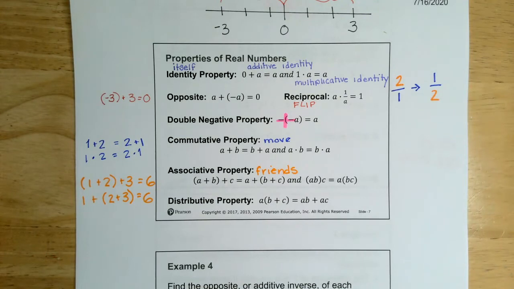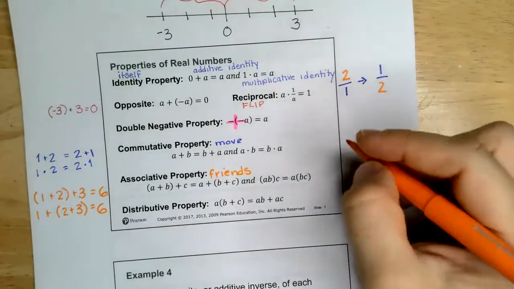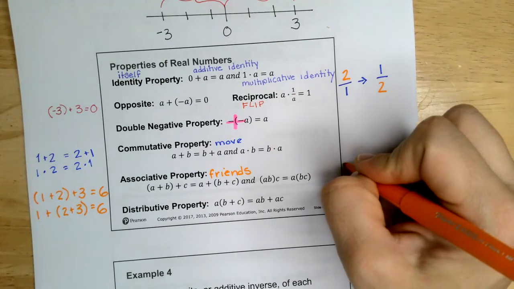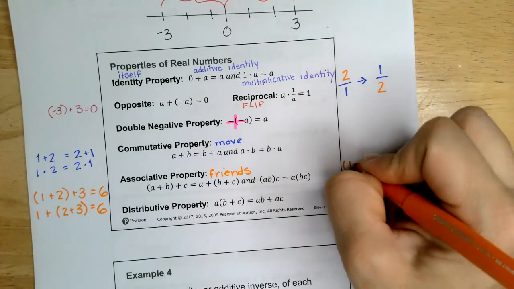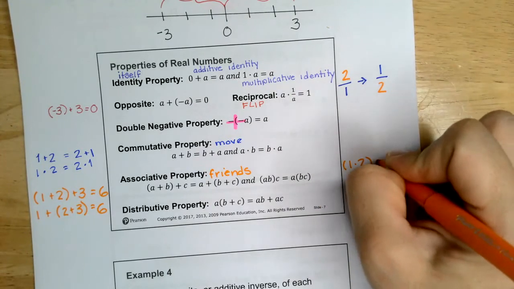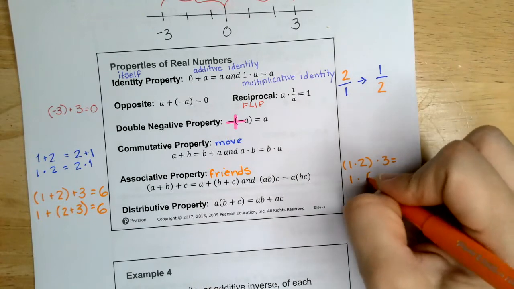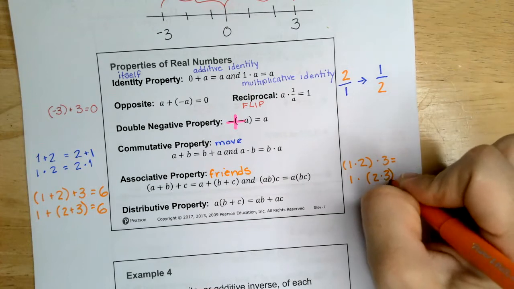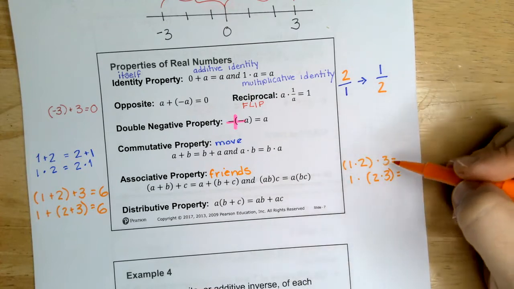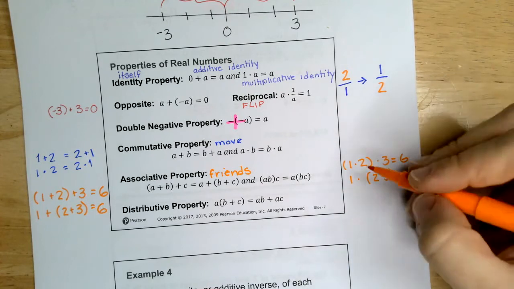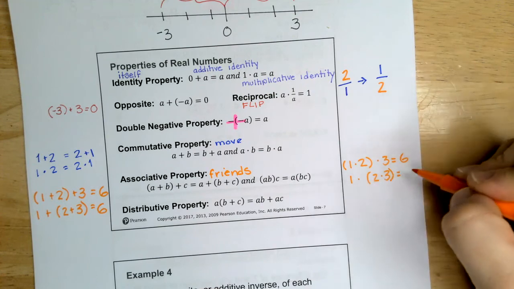Distributive property, or did you want to see the multiplicative associative property? That would just be 1 times 2 times 3, and then 1 times 2 times 3. So 1 times 2 is 2, 2 times 3 is 6, 2 times 3 is 6, 6 times 1 is 6.